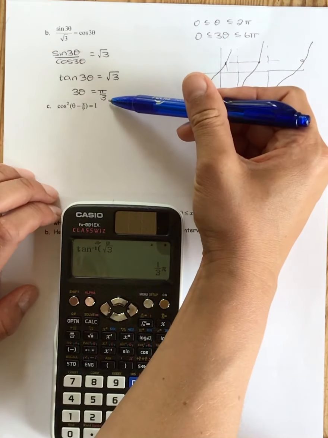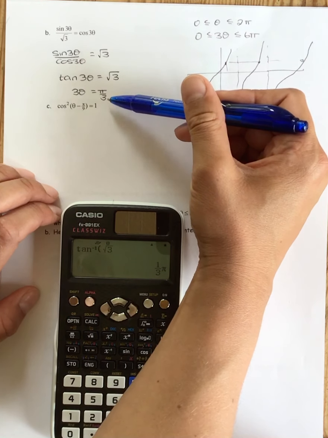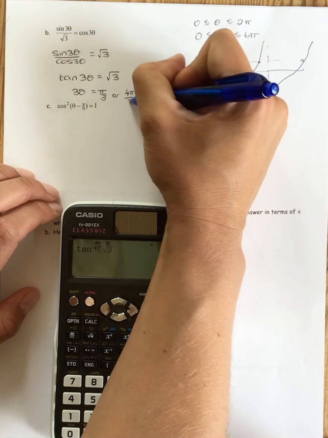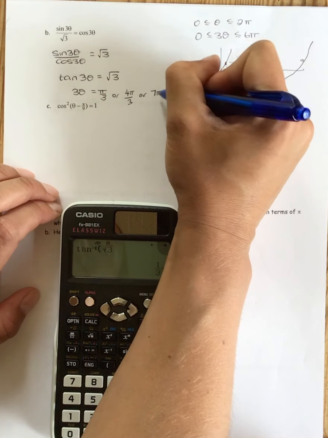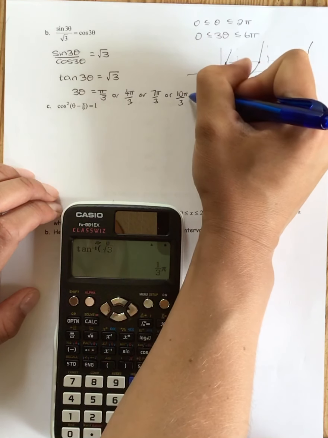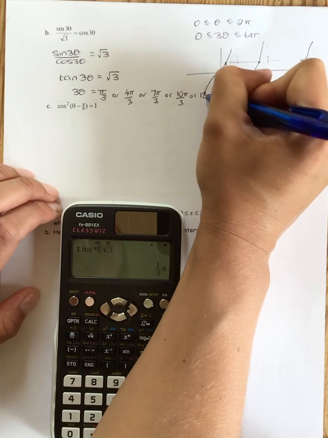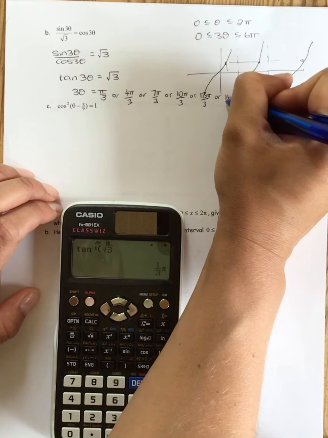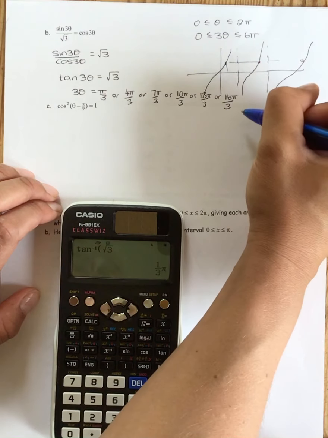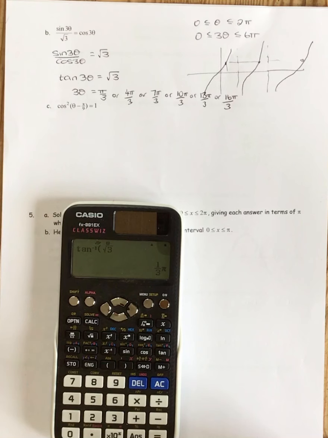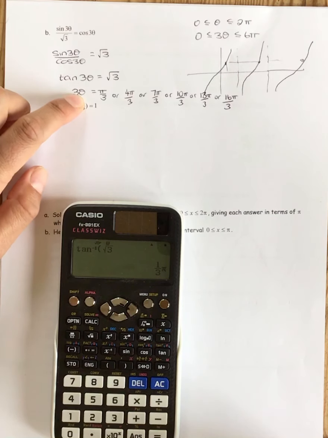So if I subtract pi, I'm going to be outside the range. So let's just keep adding pi. So that's going to be 4 pi over 3, or 7 pi over 3, or 10 pi over 3, or 13 pi over 3, or 16 pi over 3. If I go any further, I'm going to get to 19 pi over 3, which is bigger than 6 pi. So I'm going to stop there with those 6 values. That's my values for 3 theta.